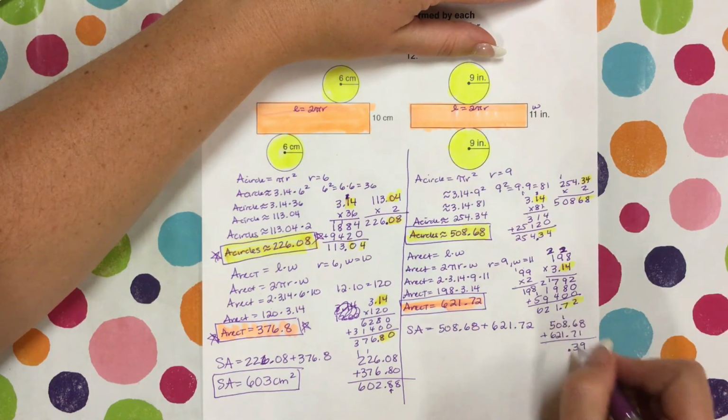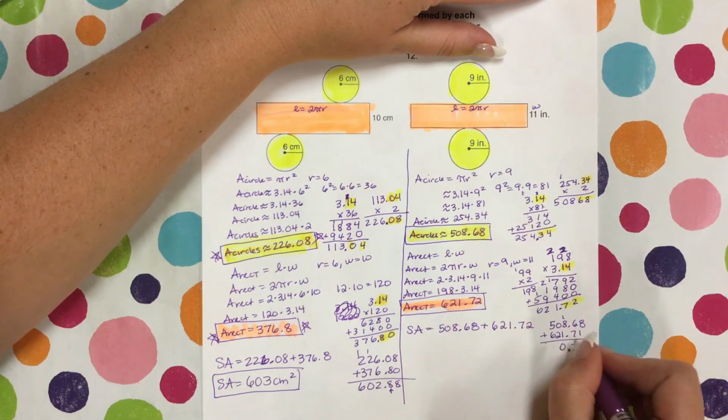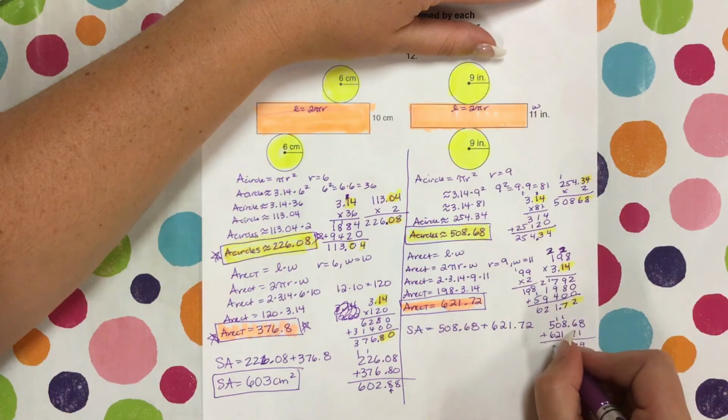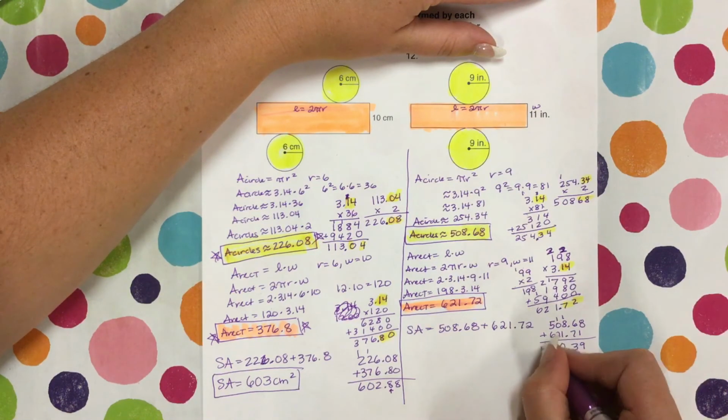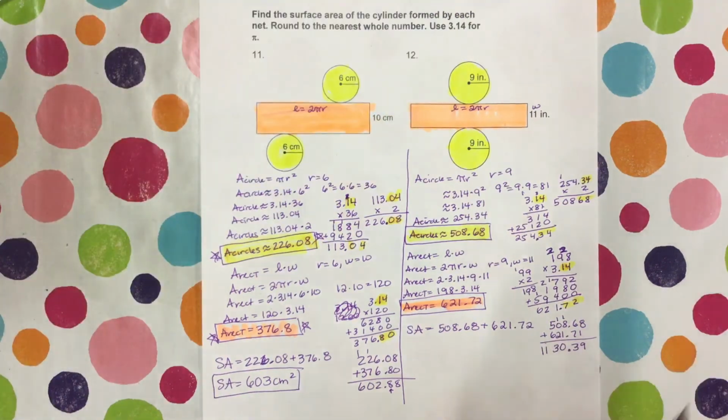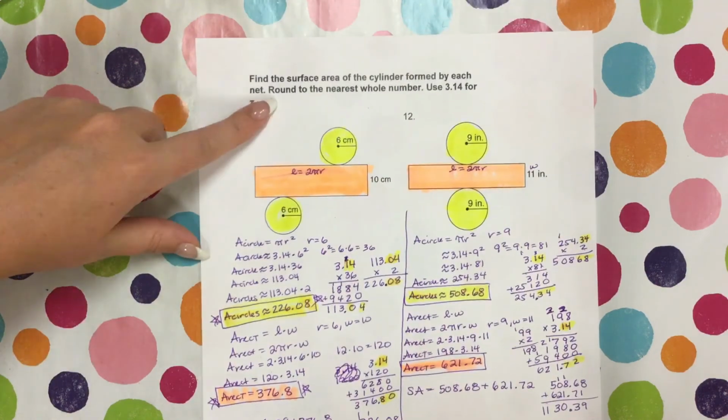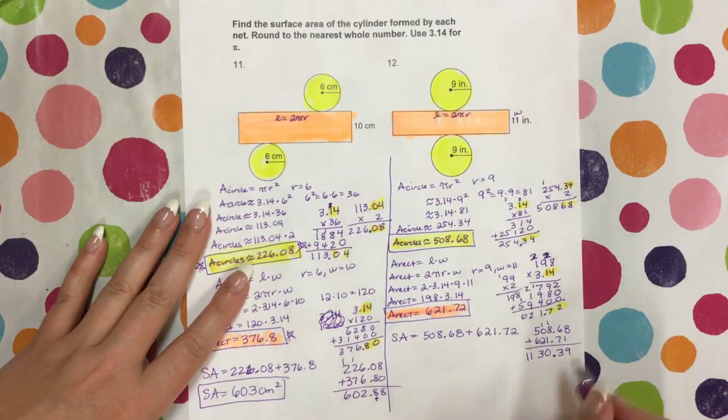8 plus 1 is 9, plus another 1 would be 10. Write the 0, carry the 1. 1 plus 2 is 3. 5 plus 6 is 11. So there you have it. 1,130.39 is the surface area. Now they want us to round to the nearest whole number.